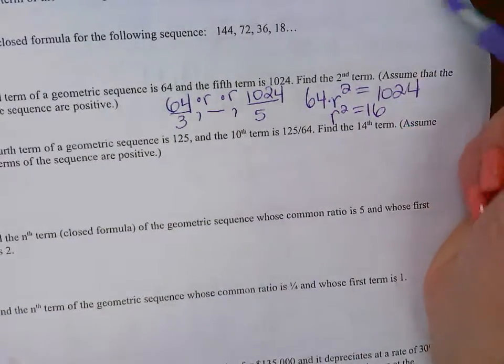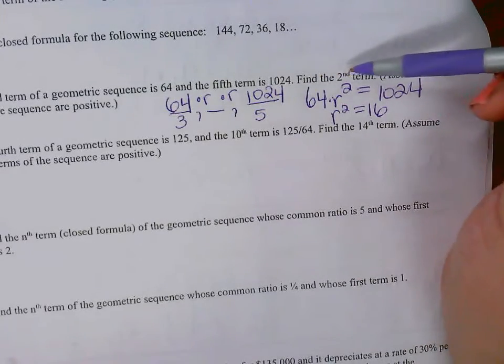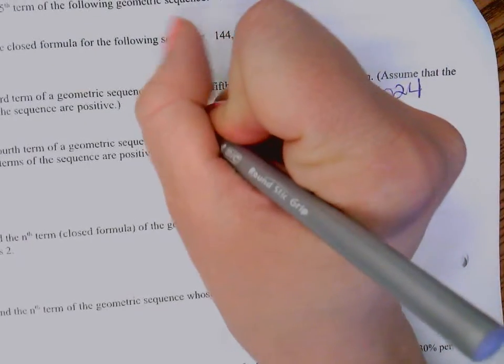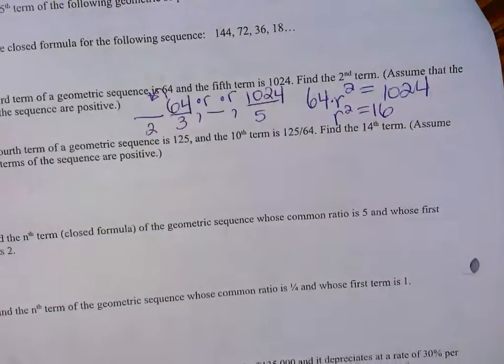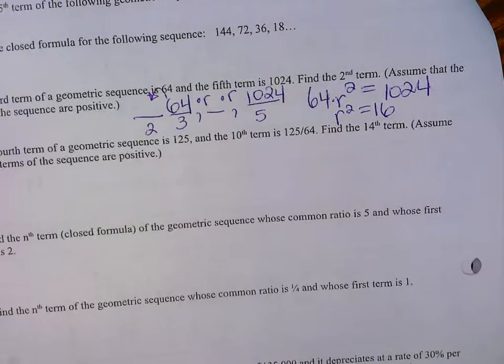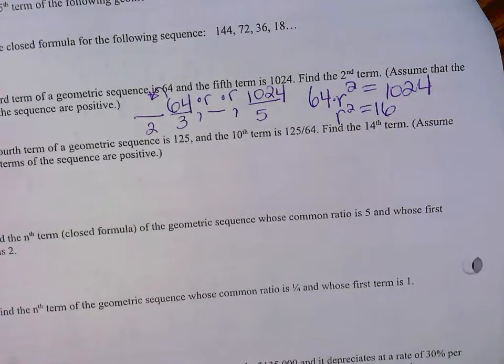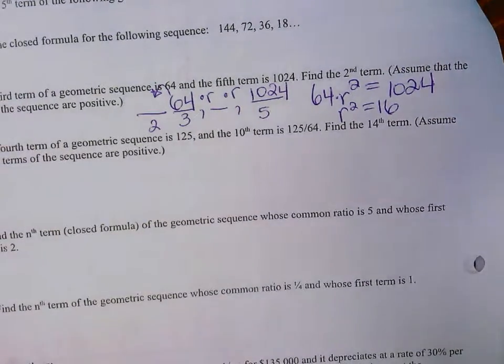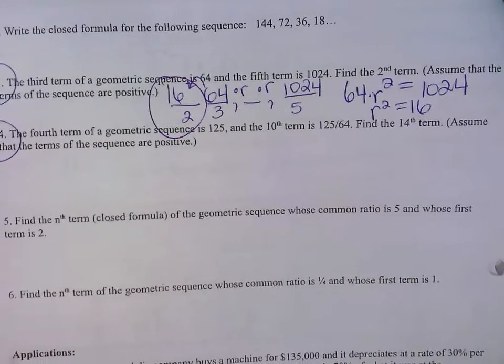But in this case, they wanted the second term. If r is 4 and you have to go backwards, what would the second term have been? So you have to do 64 divided by 4 to go backwards. Would just be 16. So the second term is 16.